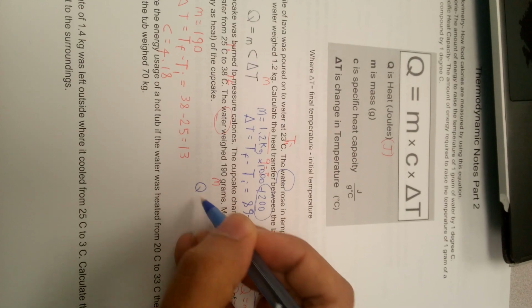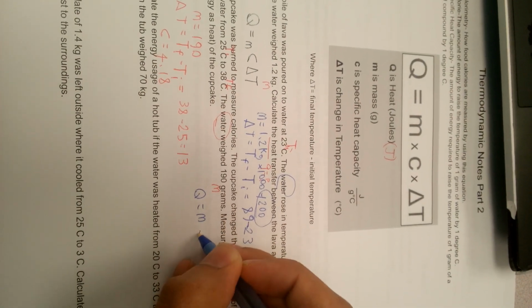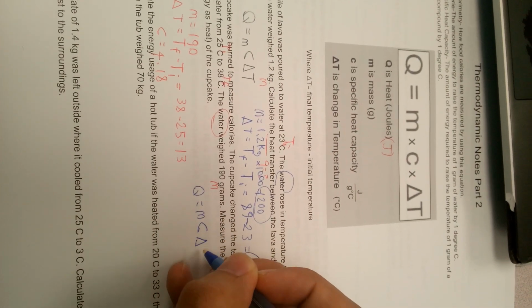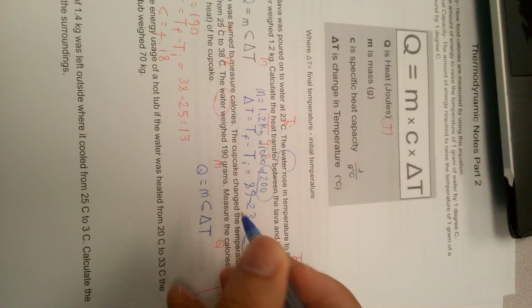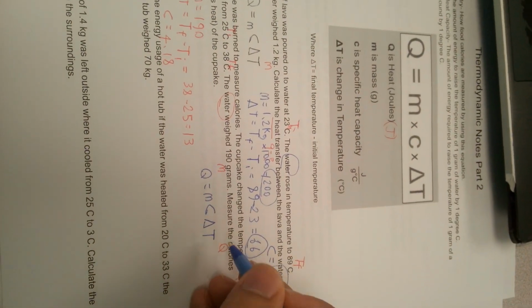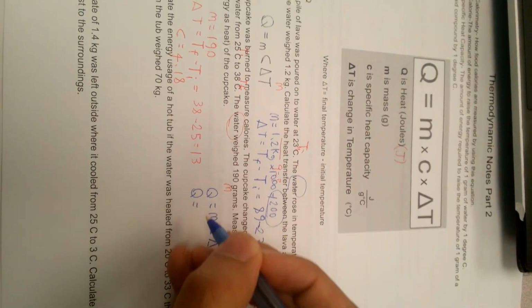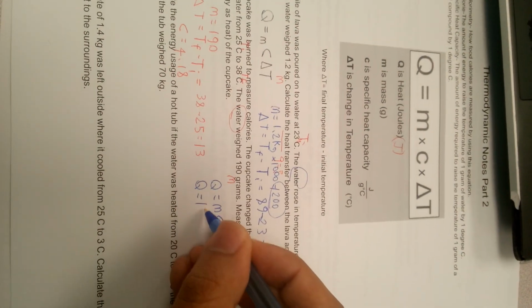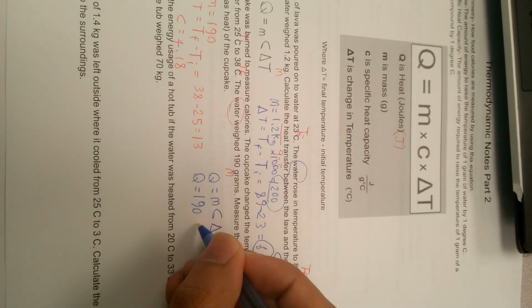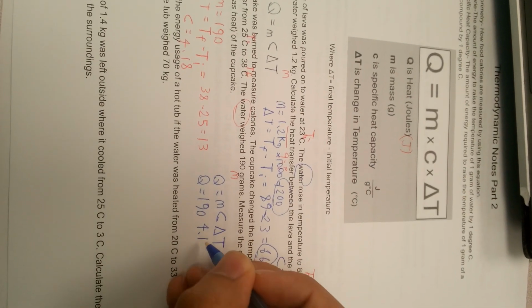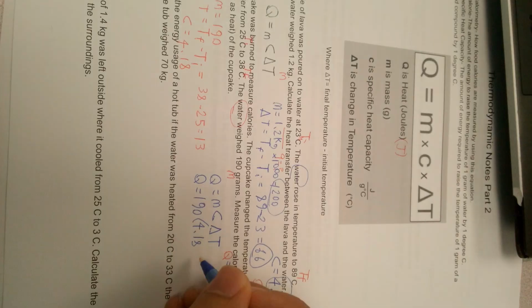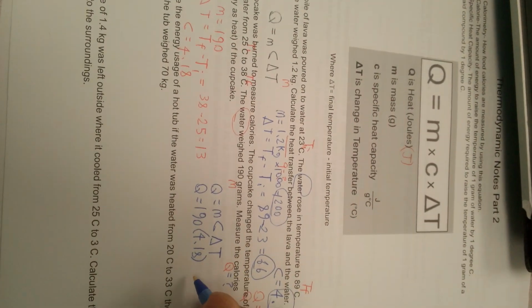So then we are going to plug in everything into the equation to find Q. Q is the one we don't know. It is a question mark, so we're just going to leave it as Q. M is 190. C is 4.18. Delta T is 13.